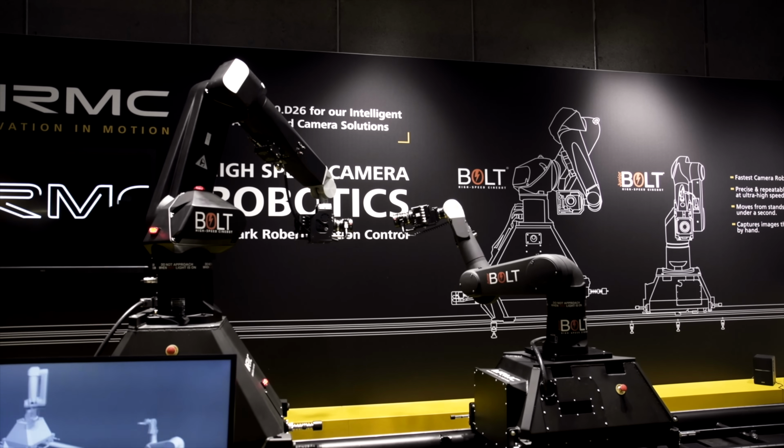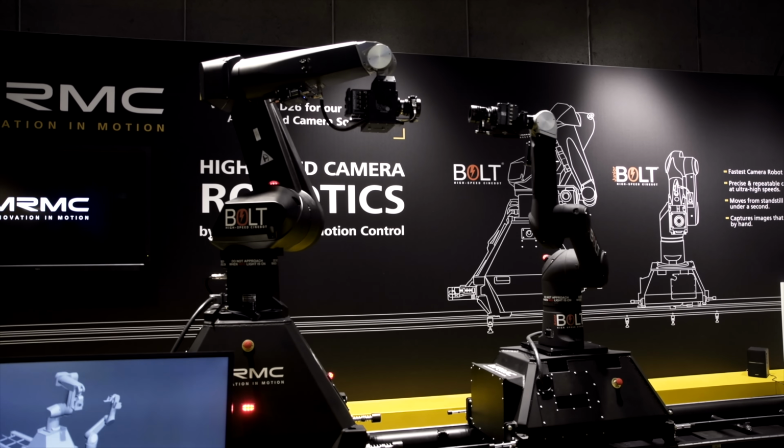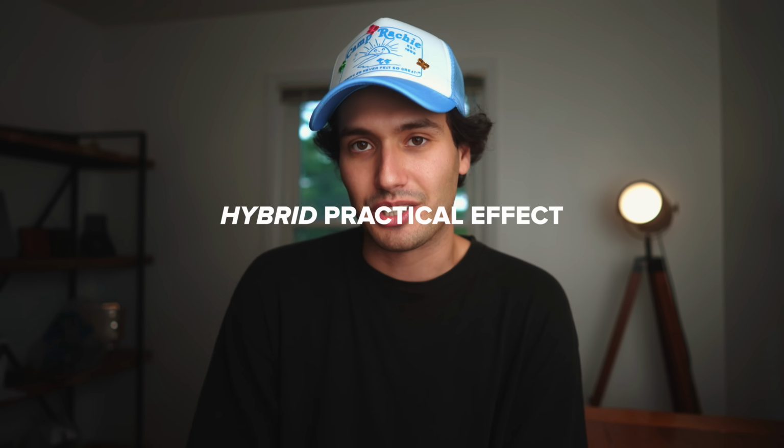Now, to achieve a practical effect like that bottle cap flip, a traditional production house more than likely would have used some really expensive slow-mo cameras and robots with algorithms to literally launch that bottle cap through the air and follow it with perfect precision and accuracy. But of course, most of us do not have these kinds of resources or that kind of money for that matter, which means we need to get creative. And the way I was able to achieve this practical effect without those ultra expensive solutions is by using what I like to call a hybrid practical effect.